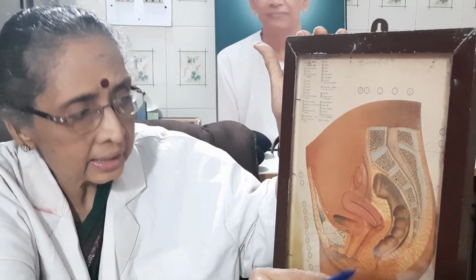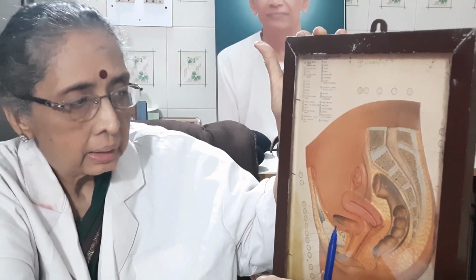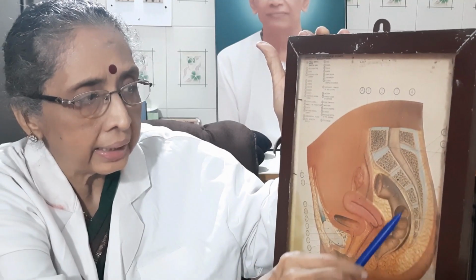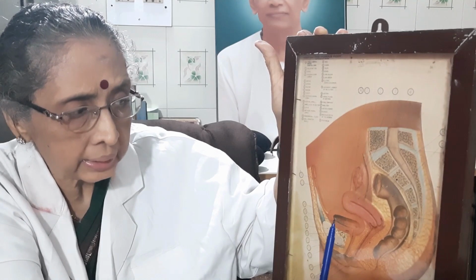I am emphasizing this because many symptoms mimic backache, which can be related to the spinal cord, or to bladder urinary symptoms, when the patient can have lower abdominal pain.